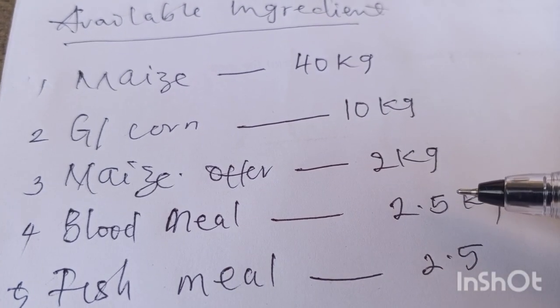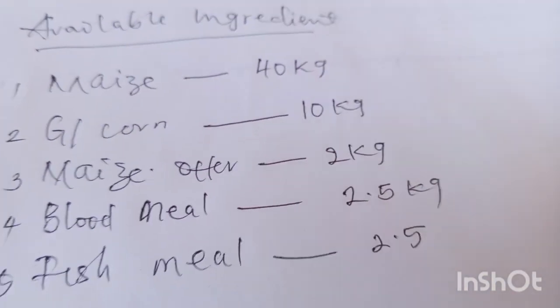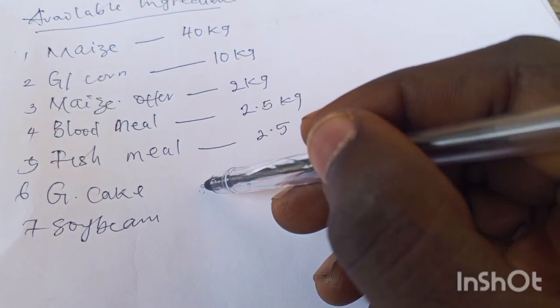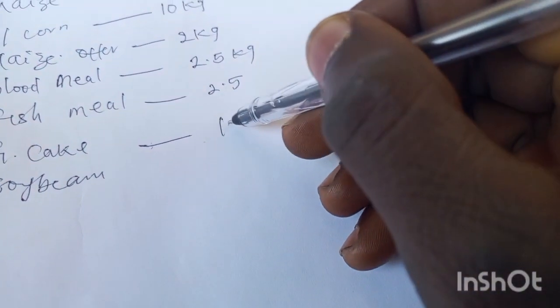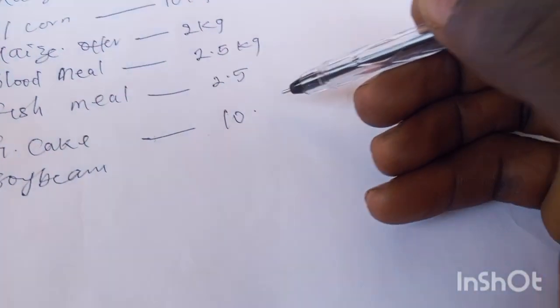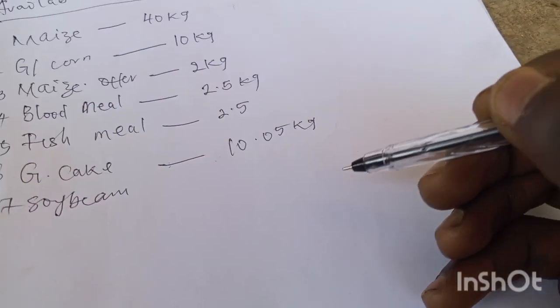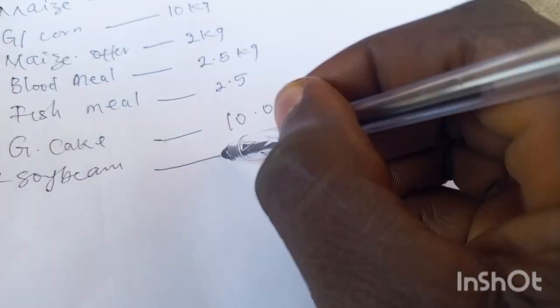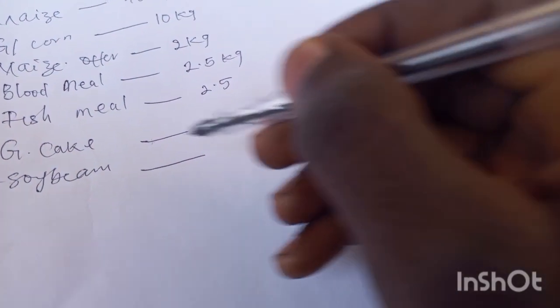On this we give 2.5 kg, while this we give 2.5 kg. So when we come down to groundnut cake, we can give 10.05 kg. Then we come back to soybean cake.